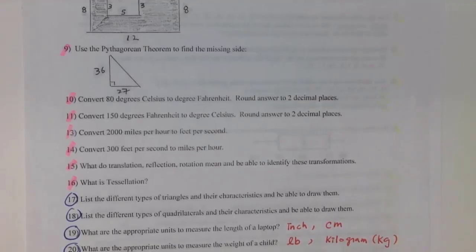What makes something tessellate? I have an activity. I'm hoping you did it at home. It's the little quadrilateral thing. We're supposed to cut it and tape it and fill out the empty space. What's the definition of tessellation? What makes something tessellate? It's for sure 100% going to be on your test.